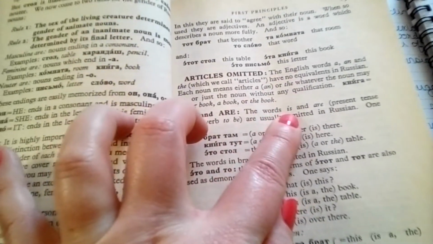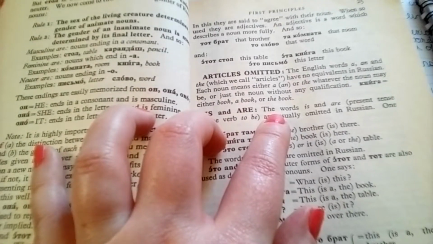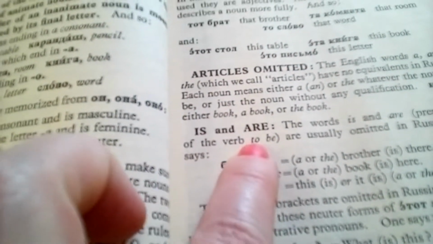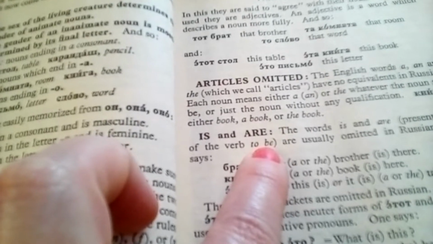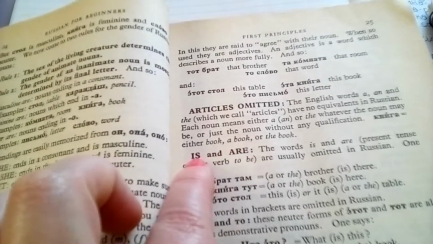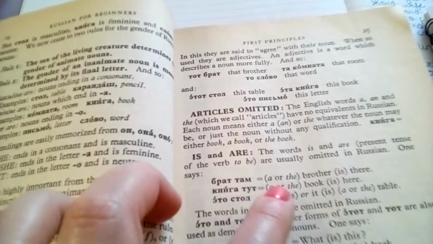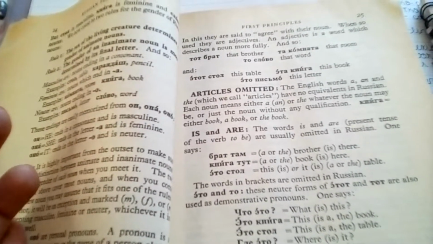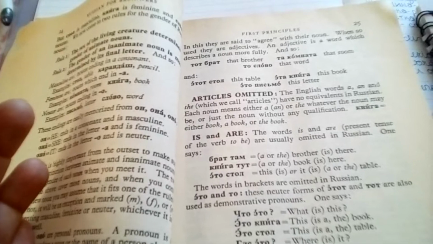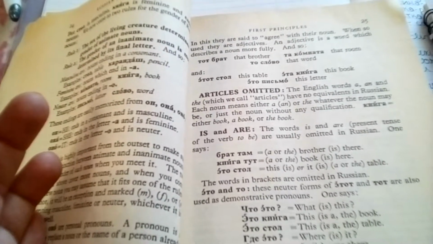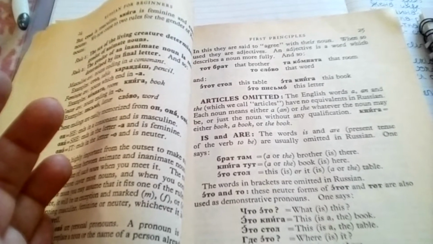So is and are. Now, some languages I've studied have more than one form of to be, which is the infinitive in English, right? To be. So if you have to and then a basic verb in English, that's the infinitive. But this is saying that this verb is not used. So why? Well, I mean, you'd have to study a bit more, but sometimes that's just the way that the language is constructed. It's part of the logic of the language, and it just needs to be accepted.